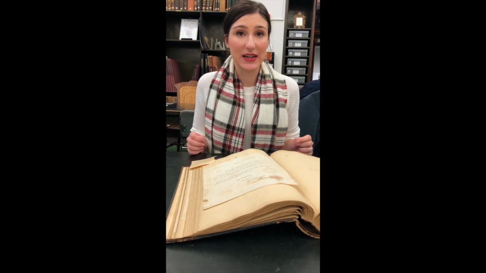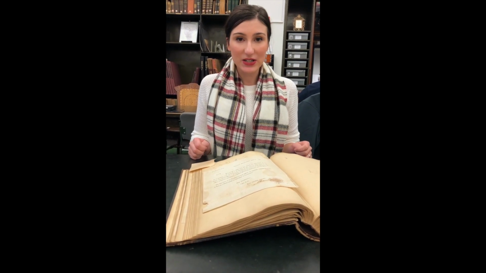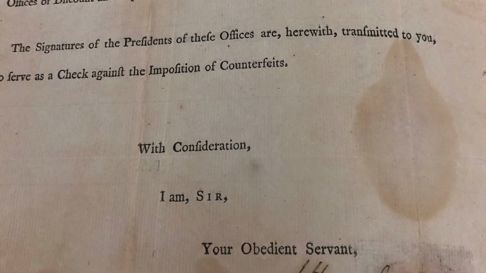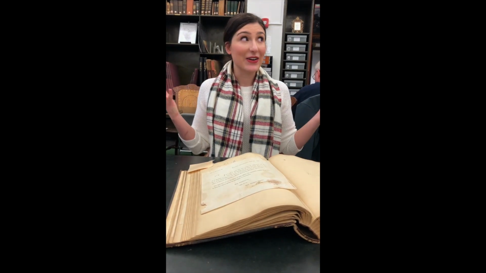And we recently posted an Alexander Hamilton letter from our collection on Facebook, and we got a question about the strange-looking S's that appear in the middle of the words. So I'm here in our research library and archives to try to answer that question.